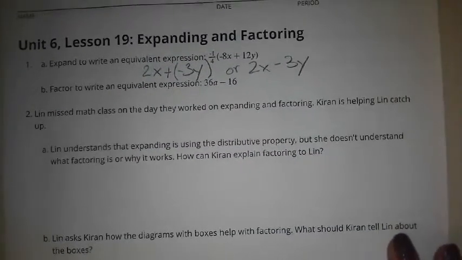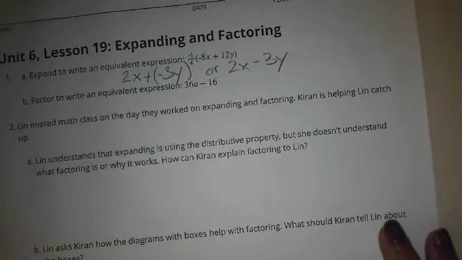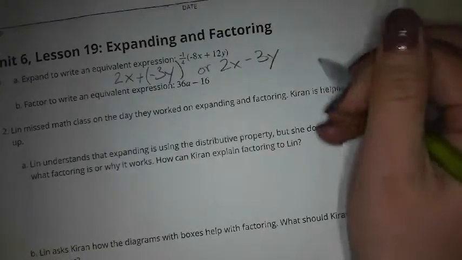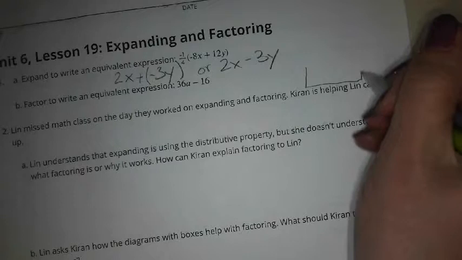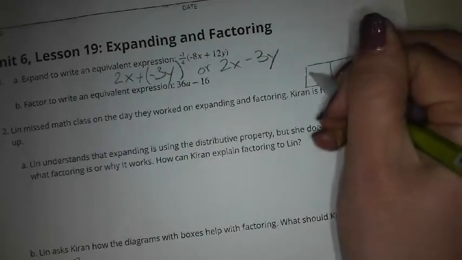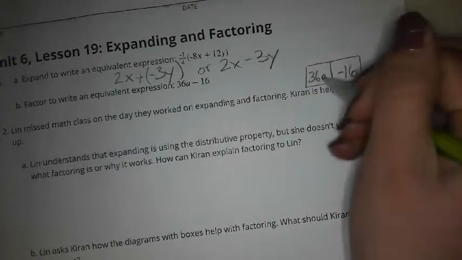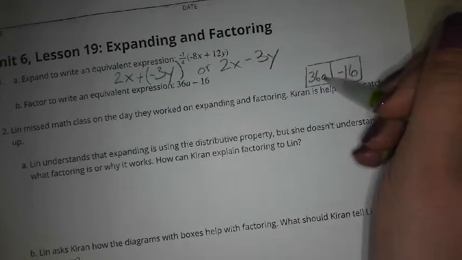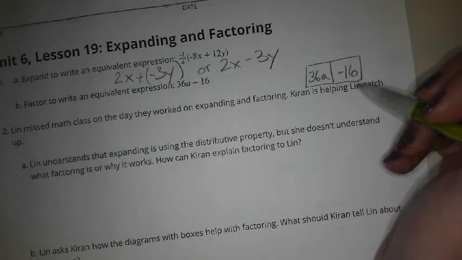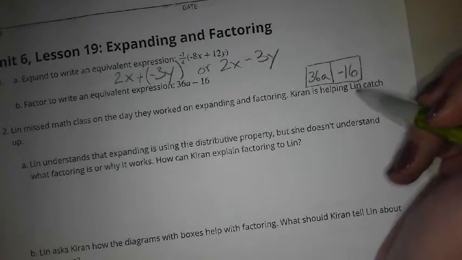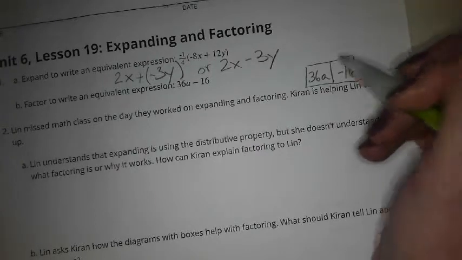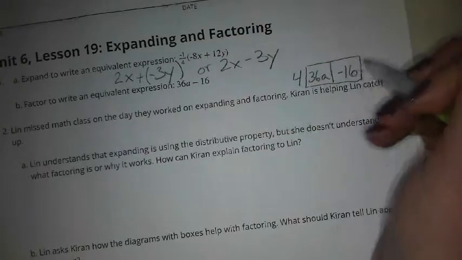Okay, and then we're going to factor to write an equivalent expression of 36a minus 16. So here's where we talked about using our rectangles. So you have 36a minus 16. Okay, what do they have in common? Well, they don't have a variable in common. So I need to think about what is divisible by 36 and 16. We could use 4. 4 goes into both those numbers.